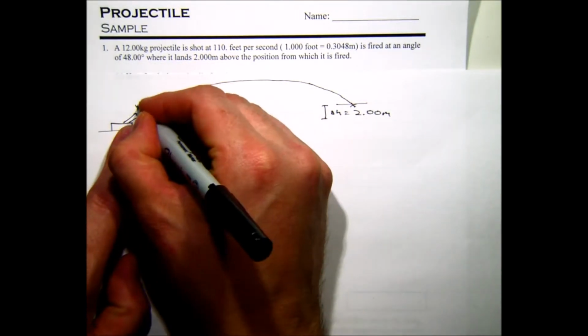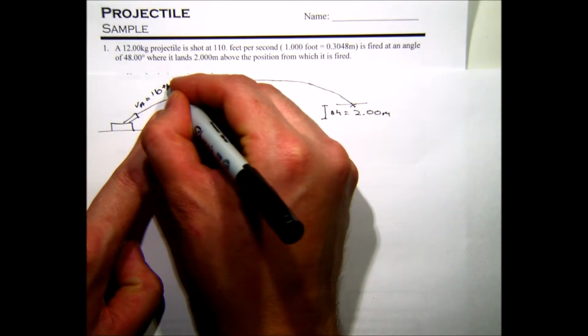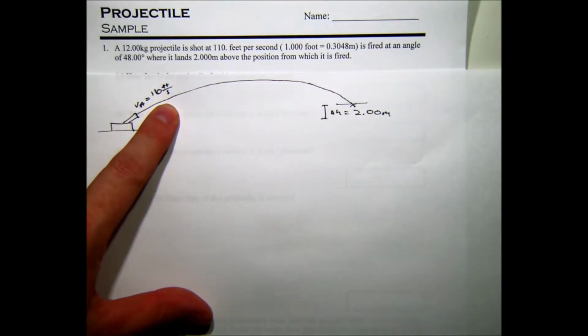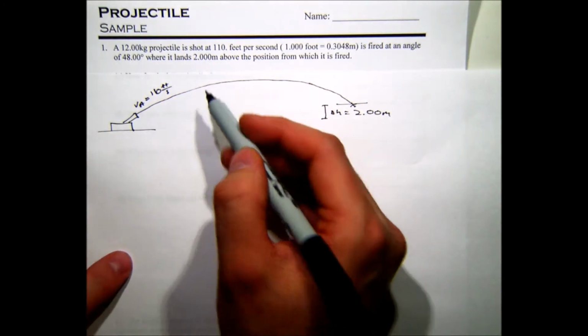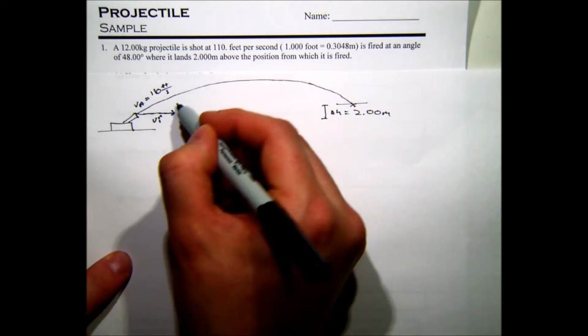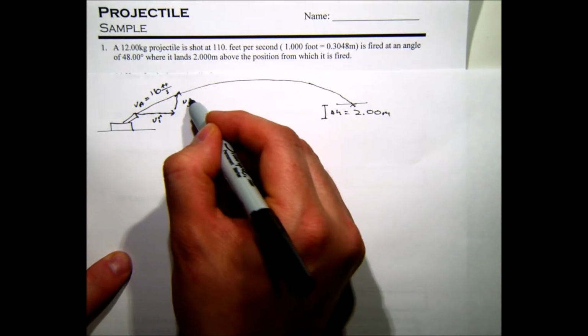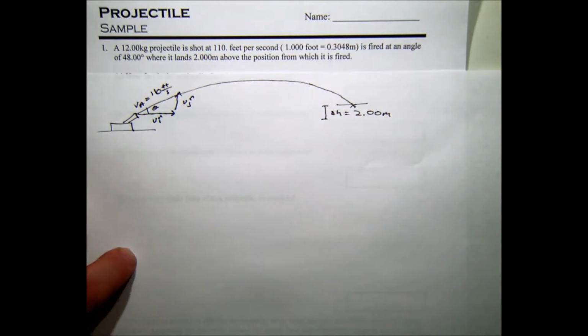The gun is going to fire at 110 feet per second, which is an imperial unit, so we're going to have to convert that. And we know that that can be broken into i hat and j hat components of the velocity, and we're going to have to resolve what that is.